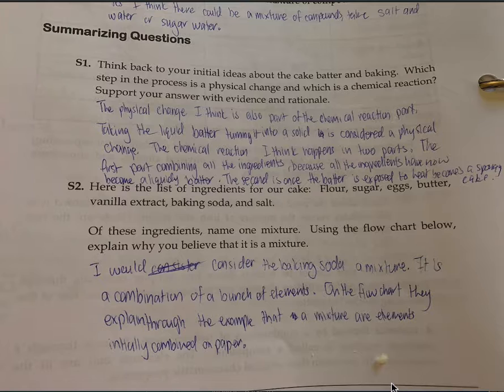So for number 1, I put the physical change I think is also part of the chemical reaction change. So the physical change is when the liquid batter becomes a solid cake. And then the chemical reaction happens basically at the end when you take all the different ingredients in the cake batter combined, add heat, and the chemical reaction results in taking a liquid and forming it into a solid, which is the cake.